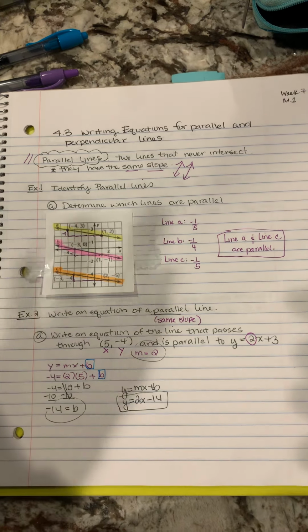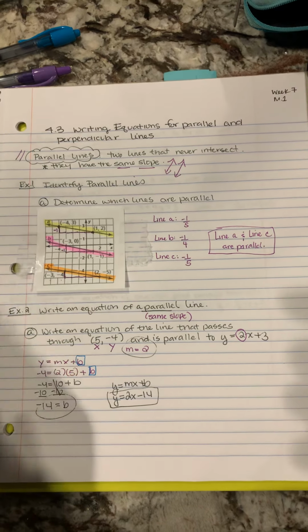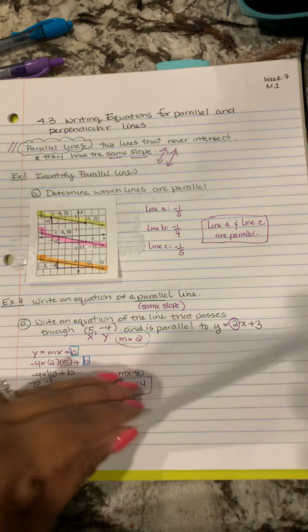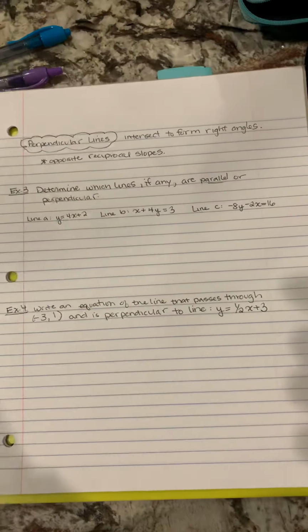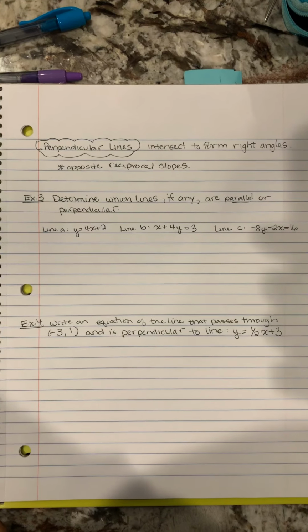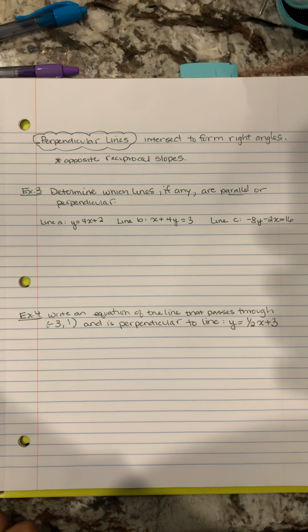Okay, sorry, students, I broke my little stand for my camera or my phone, so I'm having to hold my video.